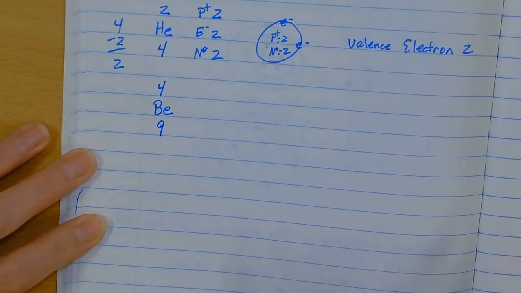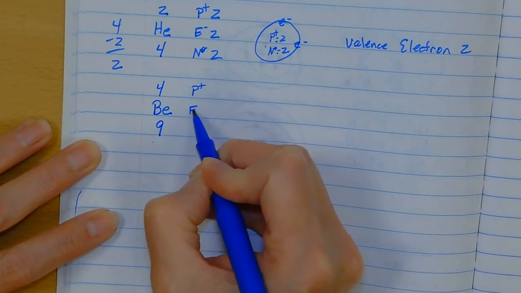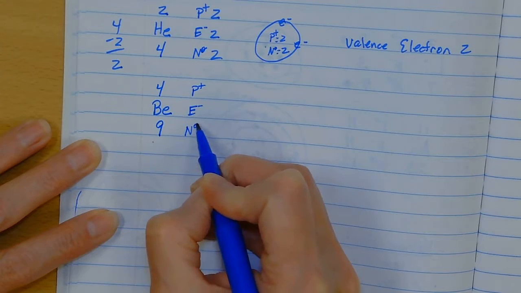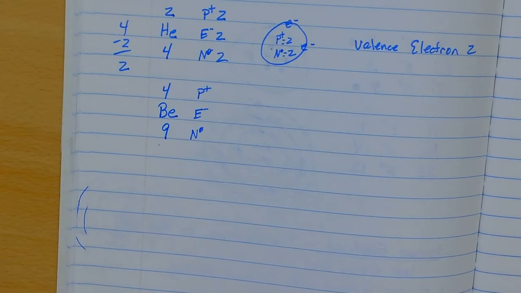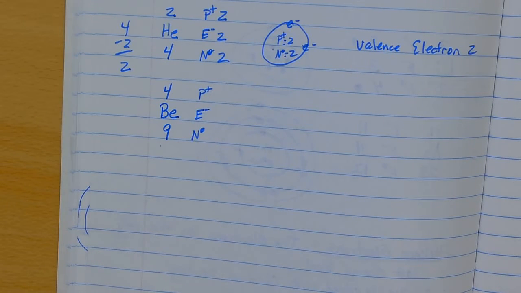Right, so we have our protons, our electrons, and our neutrons. Now, when you are drawing your Bohr models, this is exactly how I want you to do it. I want you to identify how many protons, electrons, and neutrons you have, okay?